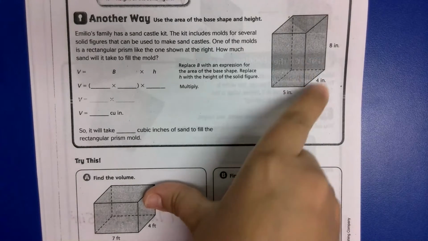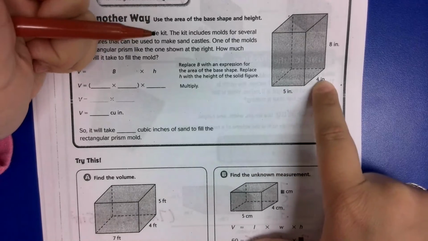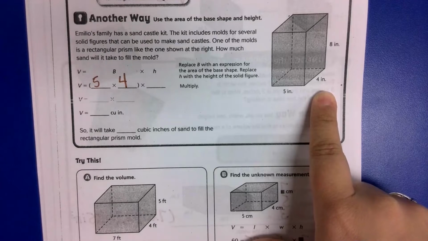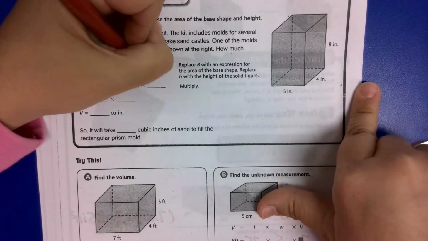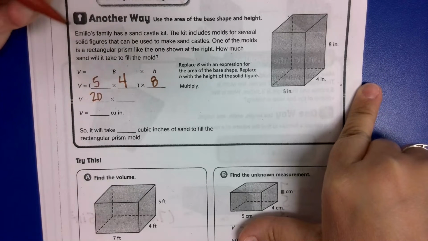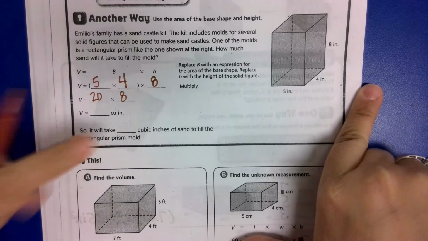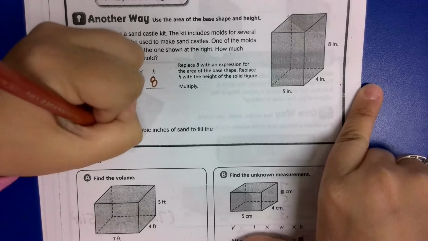To find the area of the base shape, we're going to multiply our length times our width. So 5 times 4. Then we're going to have to multiply that times our height of 8. So 5 times 4 is 20, and 20 times 8 is going to give us our answer of 160 cubic inches.